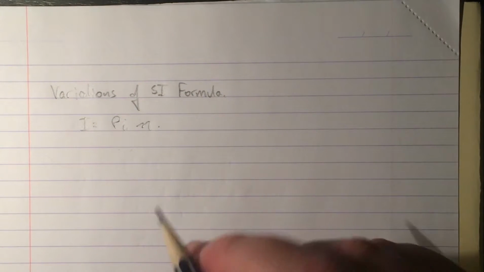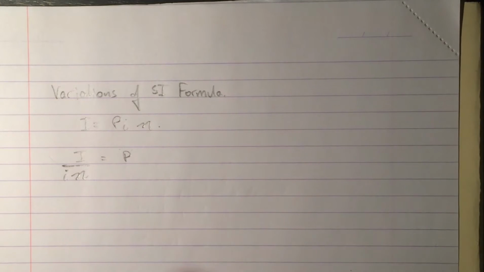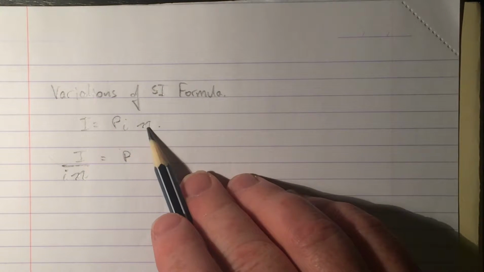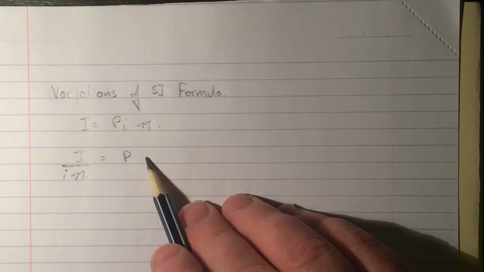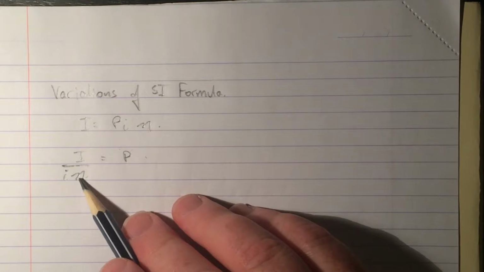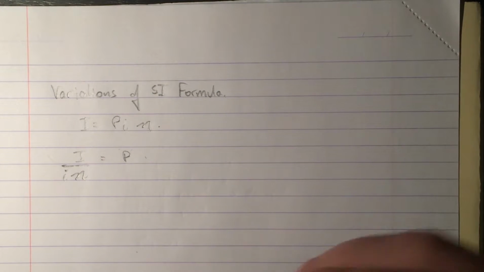For example, if we wanted to make P the subject of the equation, we would divide both sides of the equation by IN. The I and the N values would cancel from the right-hand side, and they'd form the denominator on the left-hand side.